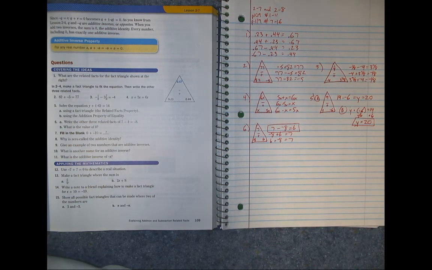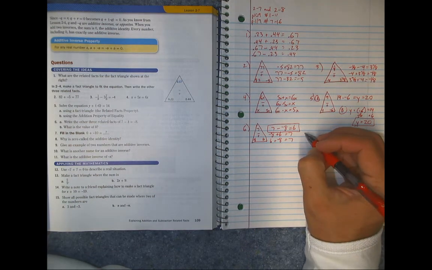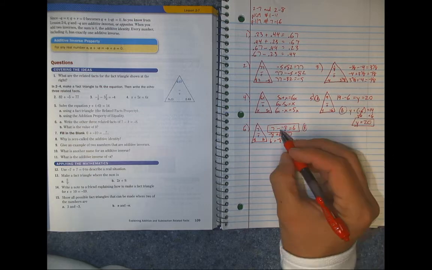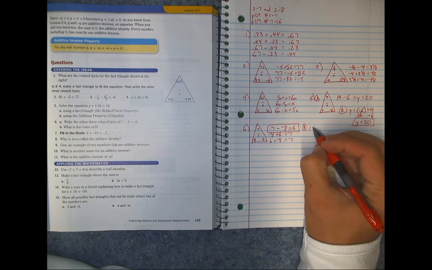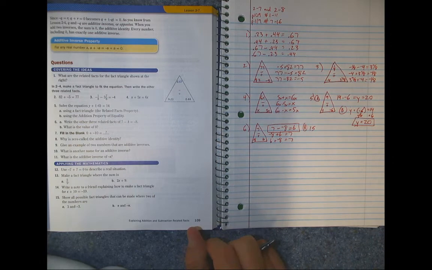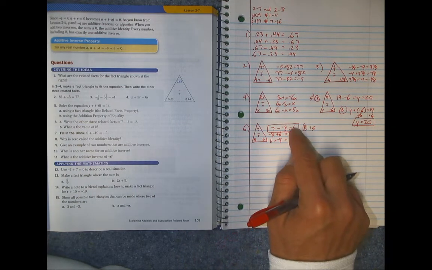7 minus negative 8 goes plus plus. And so for part B, the actual answer here, you go plus plus, is just 15. So you can use related facts to solve it. Find the related fact where the variable is isolated, and then just do the math.